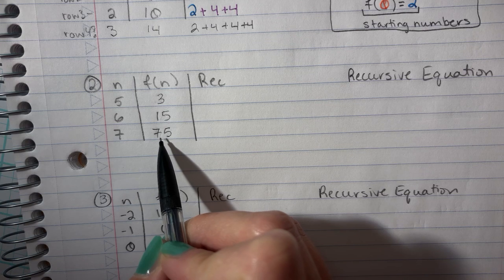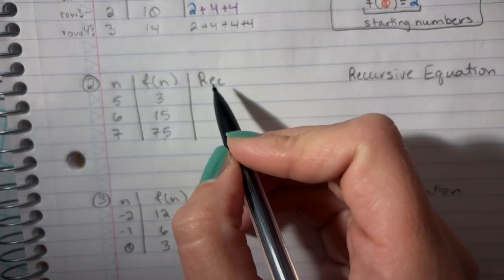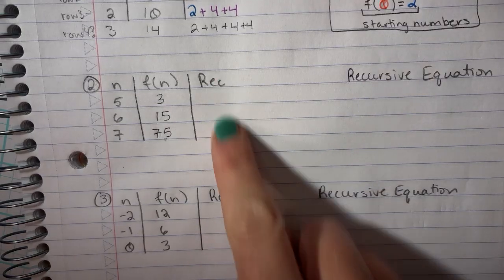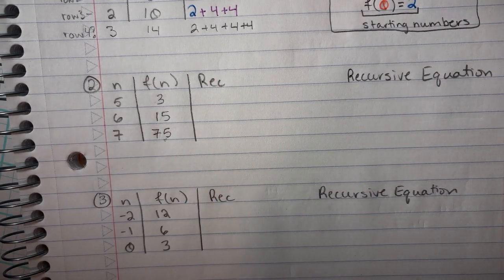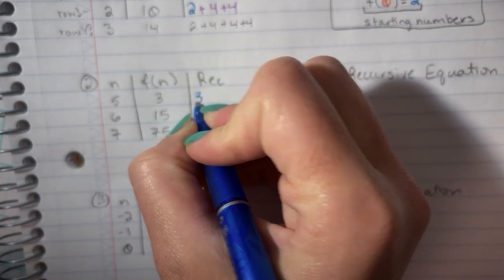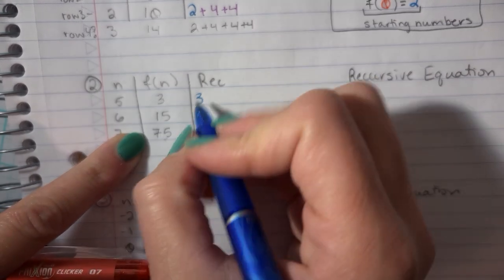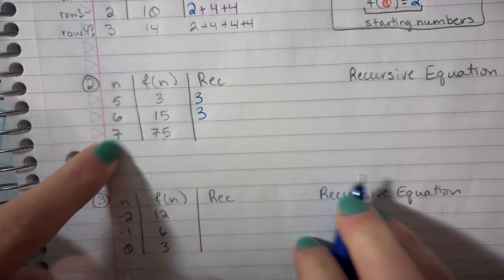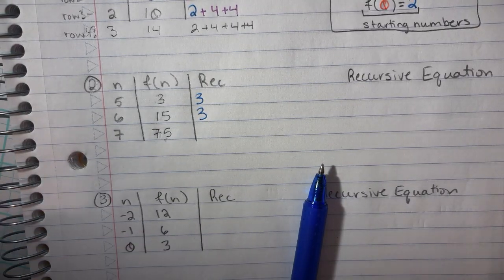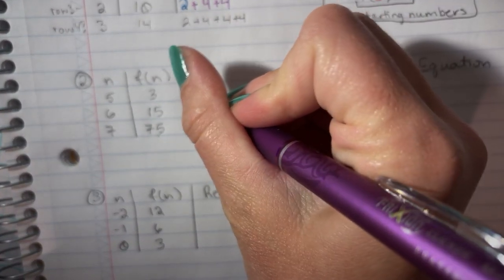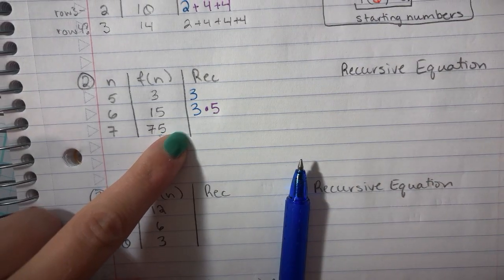Okay? So, fix that boo-boo. Good job. That means our recursive column is going to start, well, we started with 3 dots. And as we're going down this column, now that we've fixed it, we see that we are multiplying by 5, right? 3 times 5 is 15.